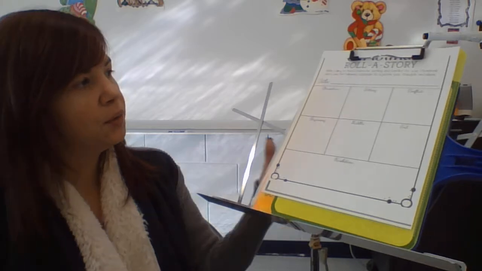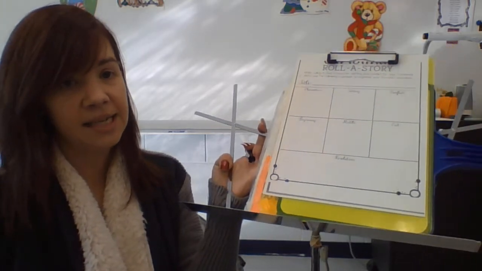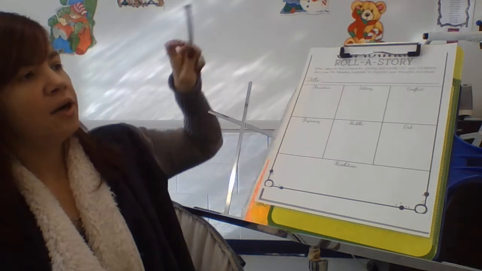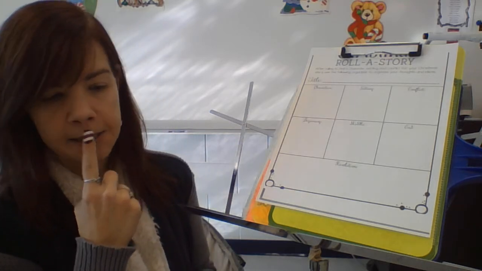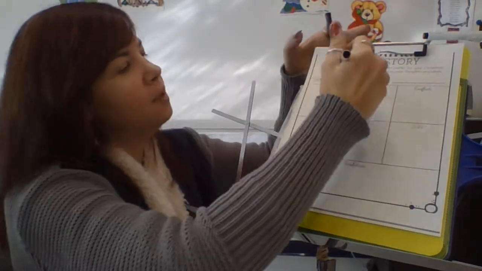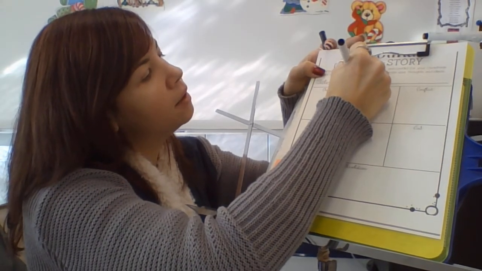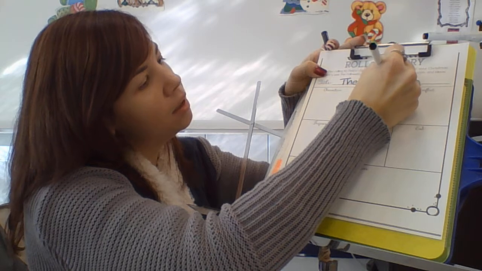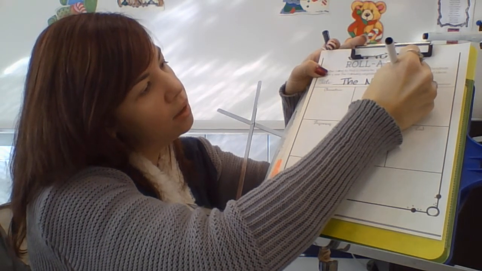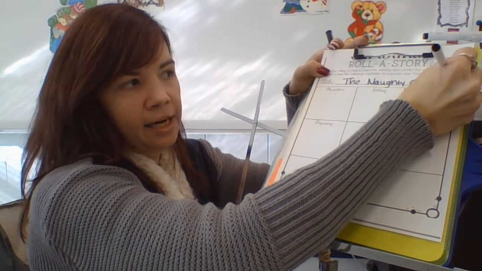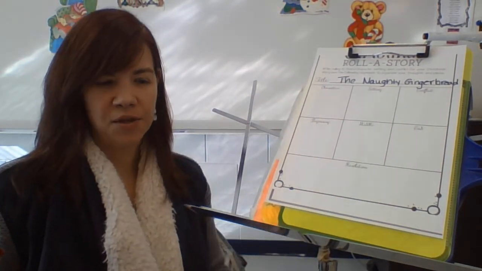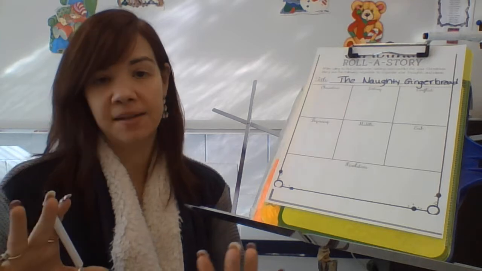Okay, then day 2, this one should look exactly the same. This is exactly what you're going to be looking at. You're going to come up with a title for your story. Okay, so if mine is a gingerbread man on Christmas morning and he's at a Christmas party on the naughty list, I'm going to go with real simple, the naughty gingerbread man. And so I fill out the title of my story. And if you're not sure at first, that's okay. Sometimes you have to fill in the rest of it for the title to come to you.